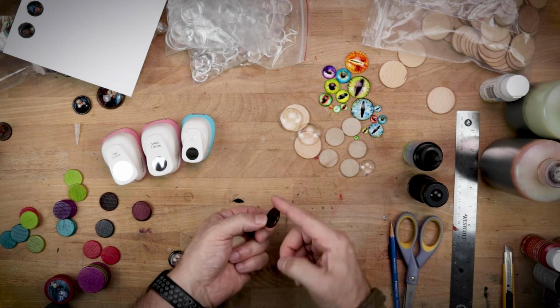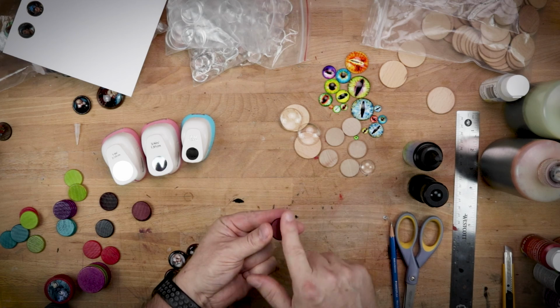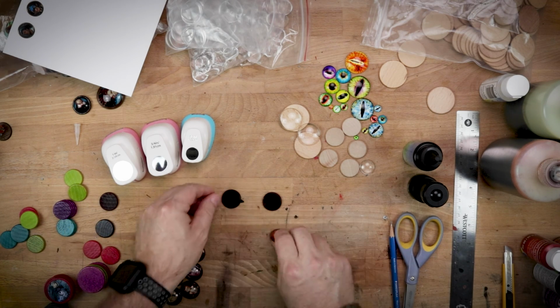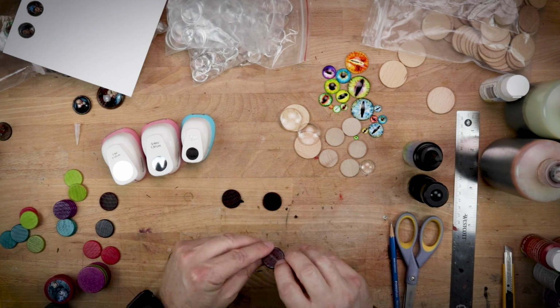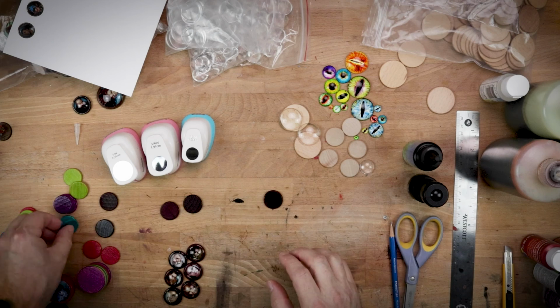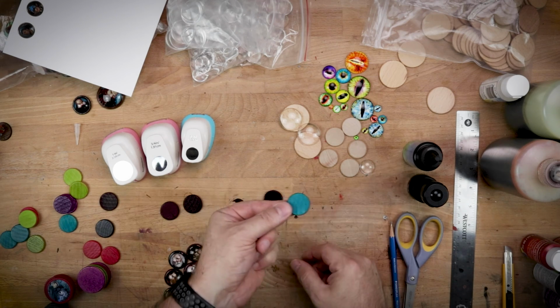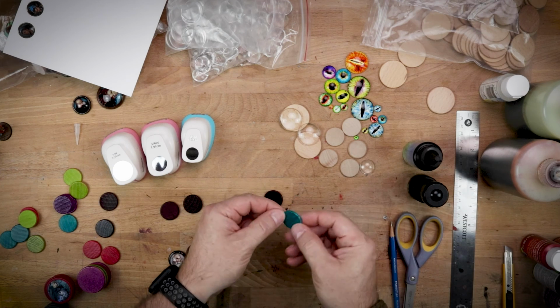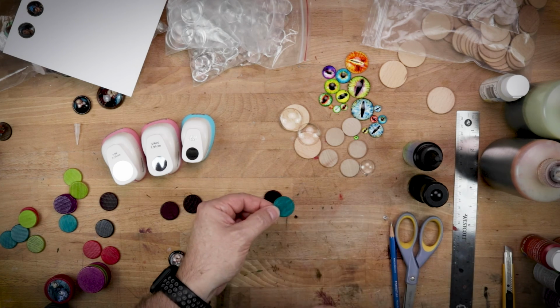You want to just give it a clear coat, and I ignore the bottoms. I just put these all out and stack them all out, and then I just hit them with spray. It's going to darken your colors a bit, but it is going to give them a nice gloss finish. You can see this is the unfinished, and that's the spray. It's a little darker, but it gives it a nice glossy finish.